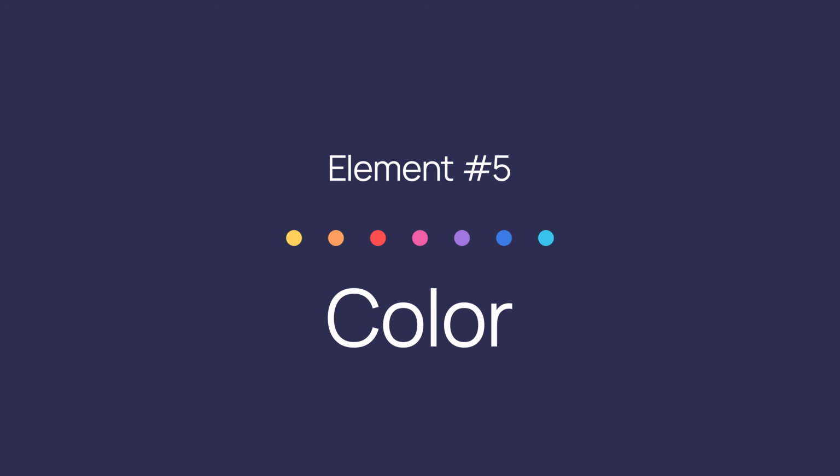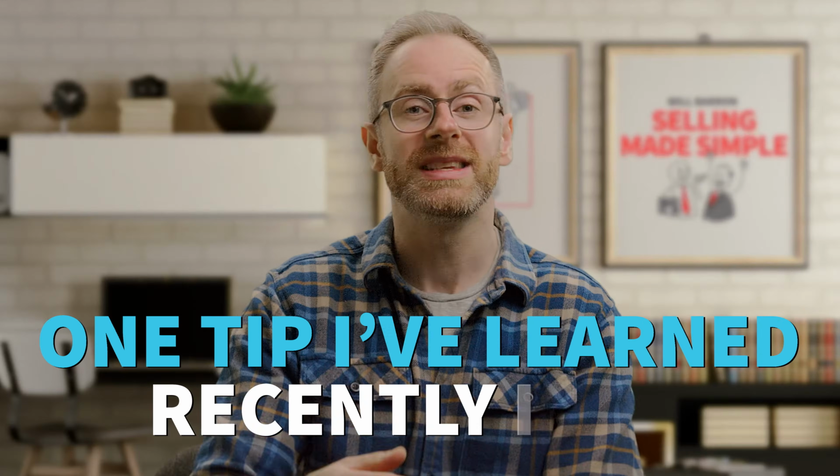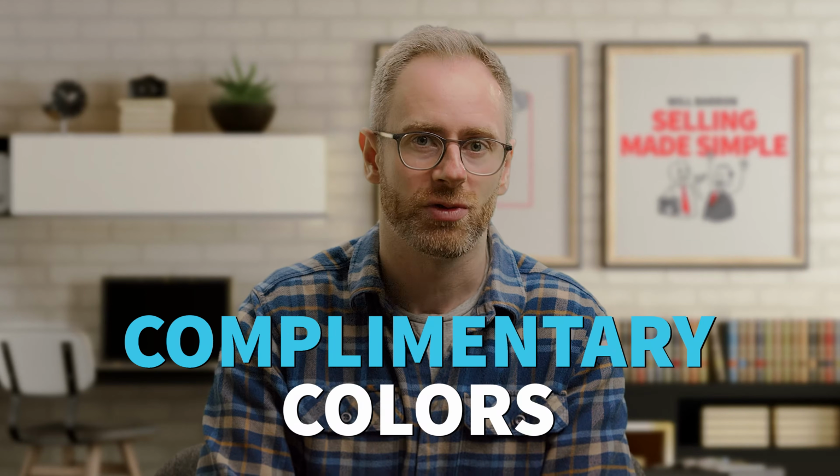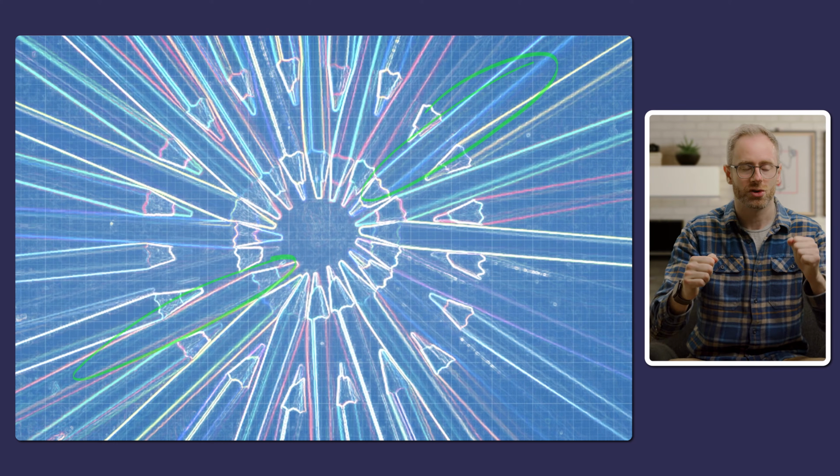And I know this one sounds pretty obvious, right? But trust me, the way that you use color in your photos can make a huge difference to the overall mood and impact. One tip I've learned recently is to look for complementary colors like blue and orange or red and green. So it could be a red flower in the foreground with green fields in the background. When you pair these opposite hues together, it creates really striking contrast that makes your photos really pop.